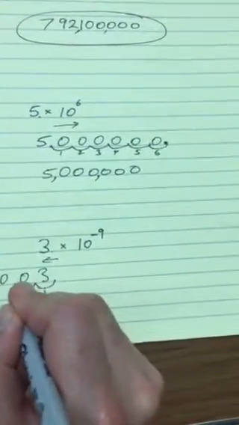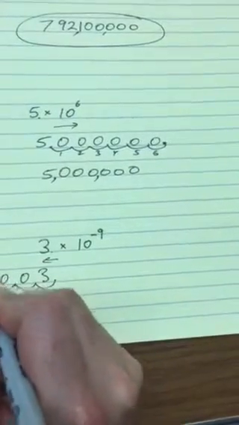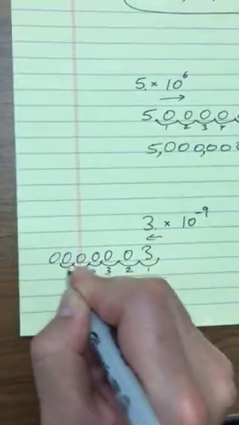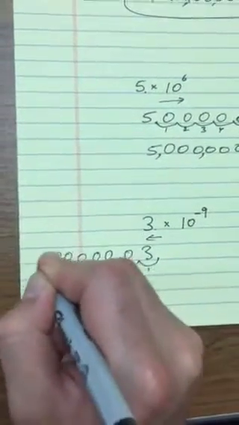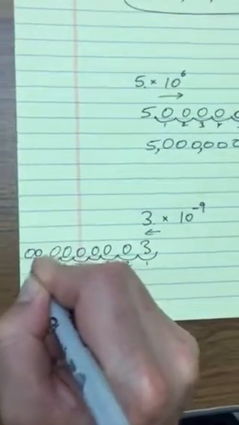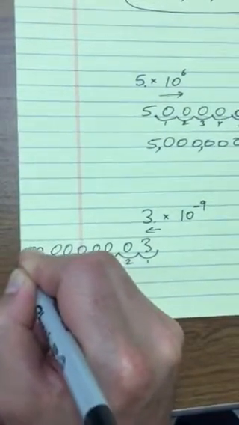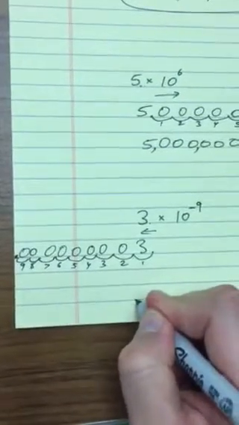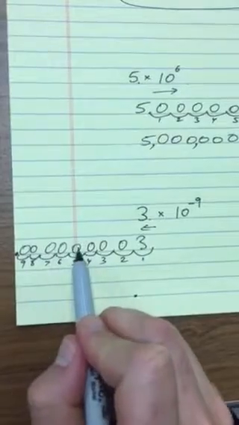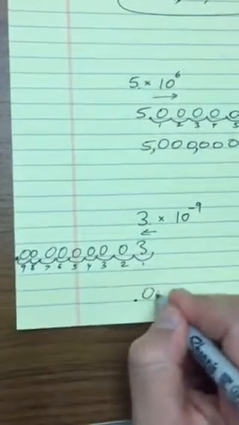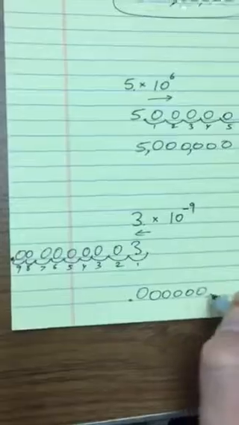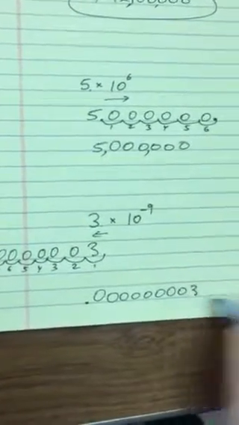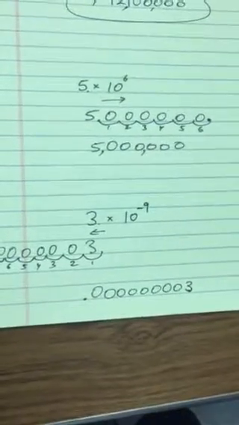I'm not sure how many I'm going to need, but I'm going to scoop 4, 5, 6, 7. I need a few more. 8. Oh, I just had enough room. 9. There's my new decimal. So my answer is going to be 8 zeros, and then my 3. And that is going to be my final answer.